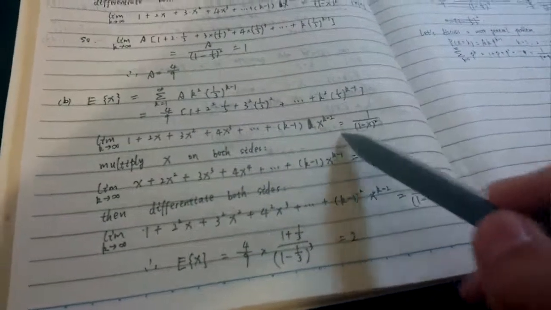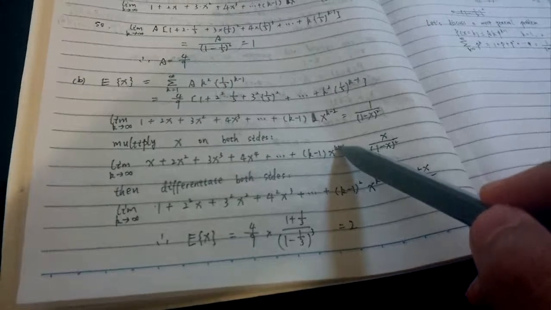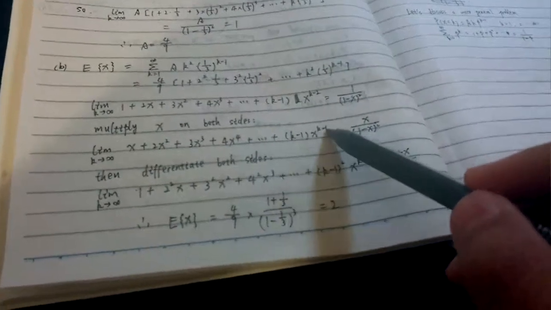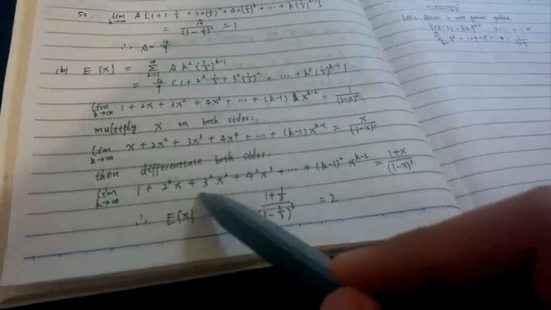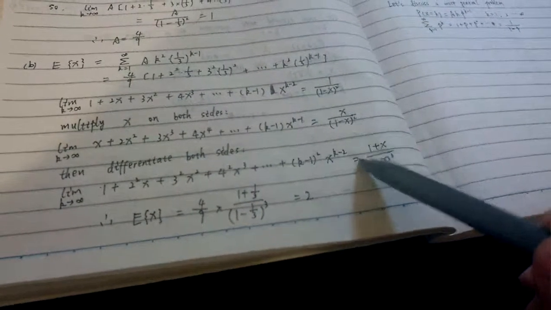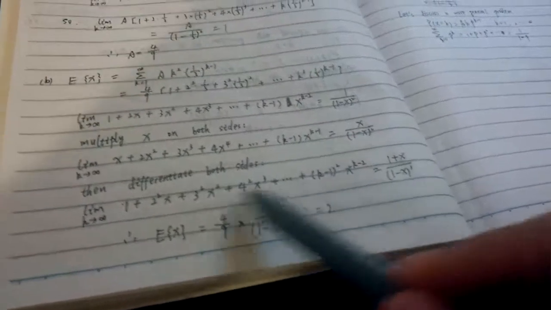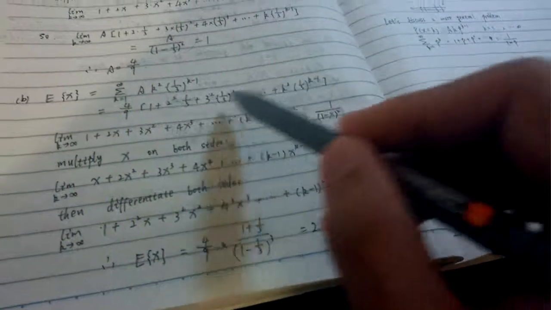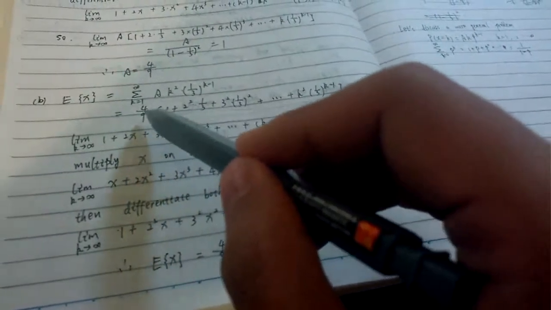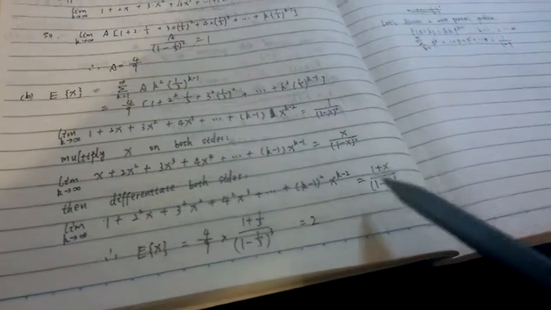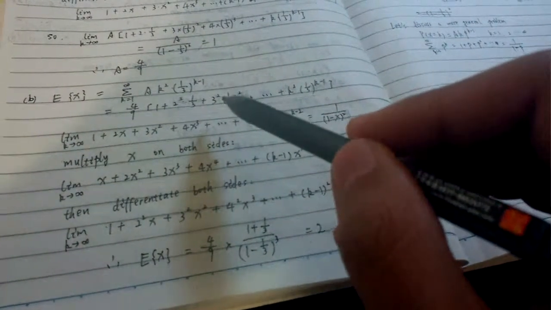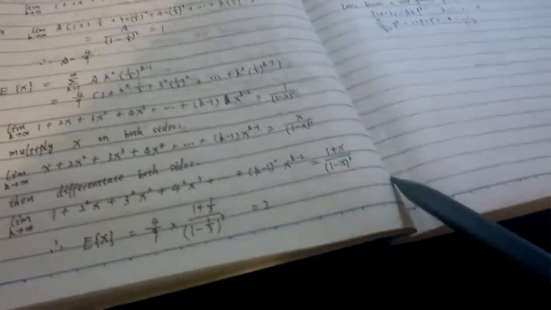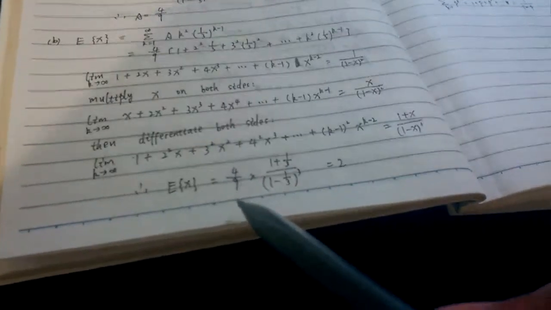Just multiply the x and then differentiate both sides again, and we can get this equation. We can see this equation is also similar to this one. So we just take a equal to 4 over 9 and x equal to 1 over 3 into this equation. Then we can conclude that the mean of X is equal to this equation and equal to 2.